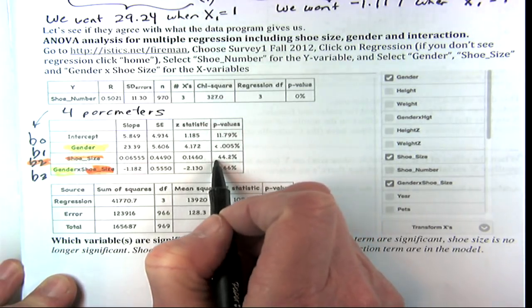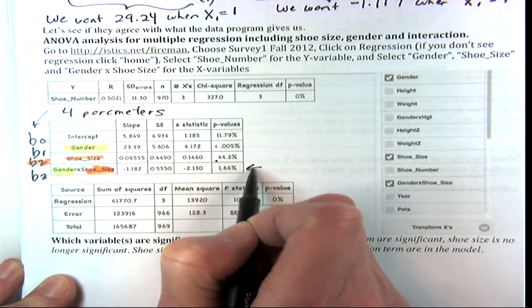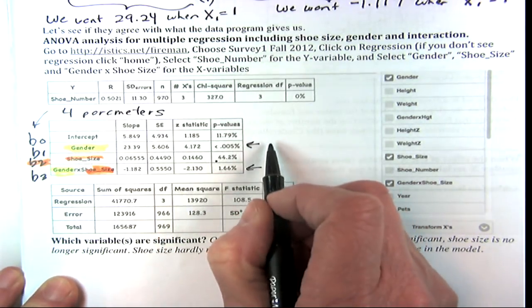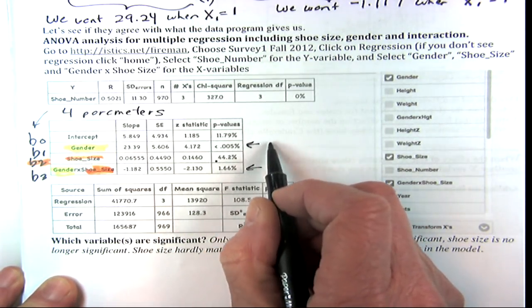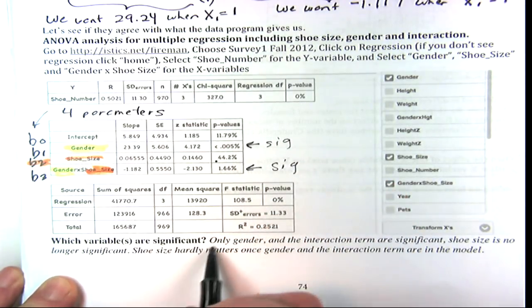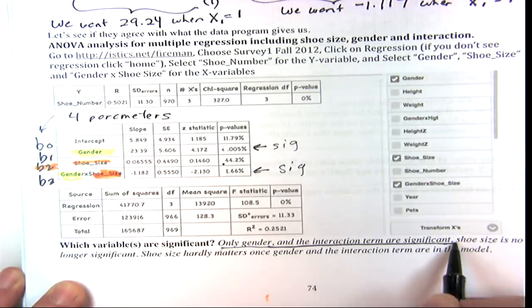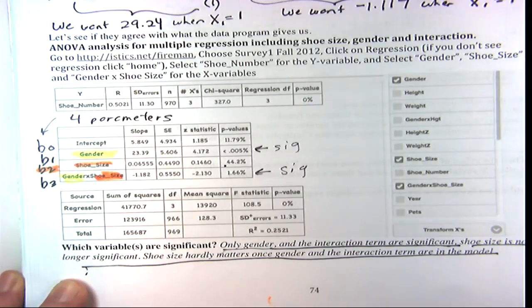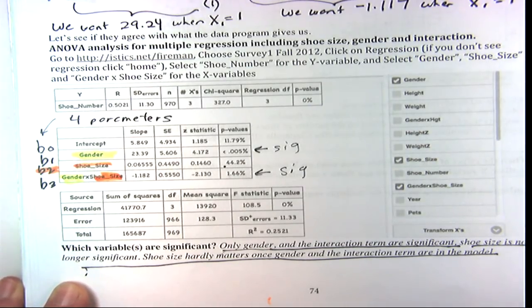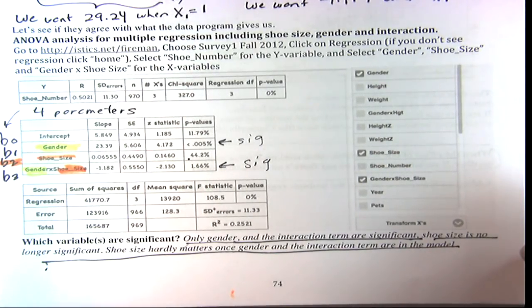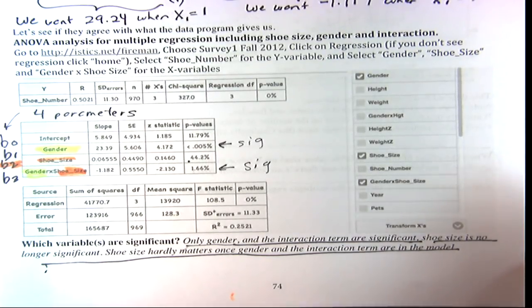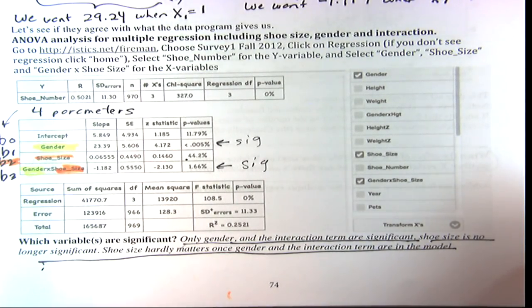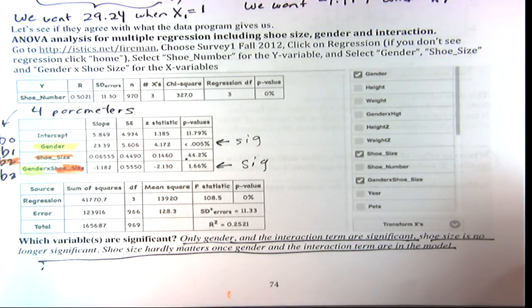But look at this. What is not significant? Again, this is not significant. Only these 2 are significant. They have very small p-values. Only gender and the interaction term are significant. Shoe size is no longer significant. Shoe size hardly matters once gender and the interaction term are put in the model. So again, shoe size, that was a bogus, deceptive, misleading overall regression that we got. It was due to confounding. So I think that's pretty much it.